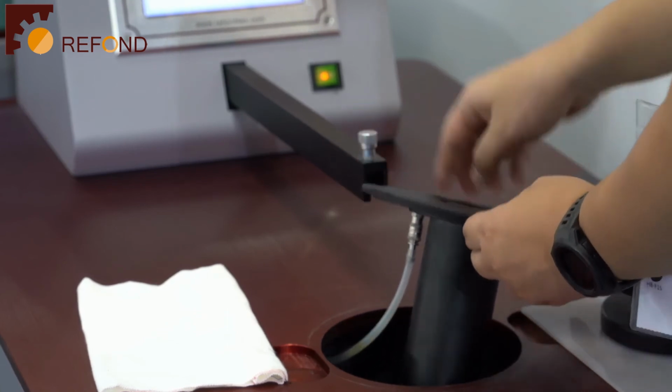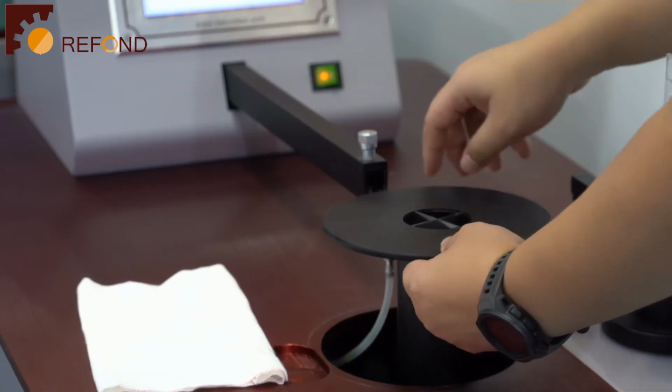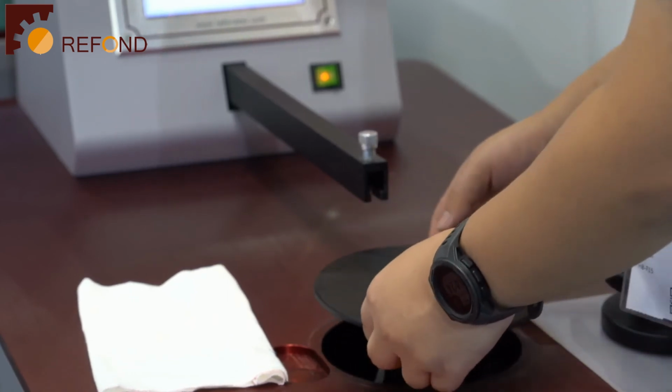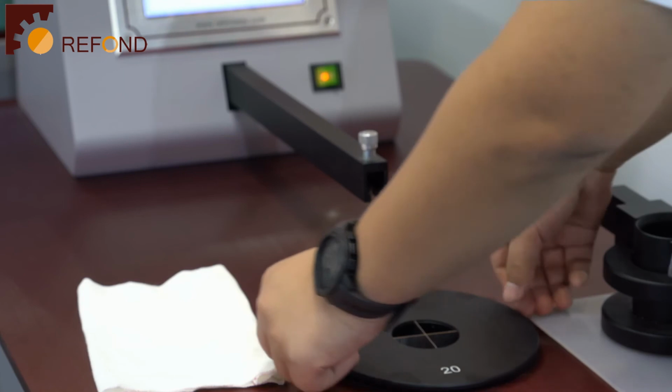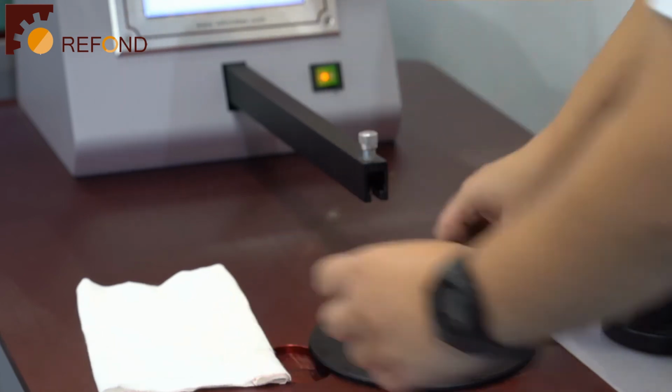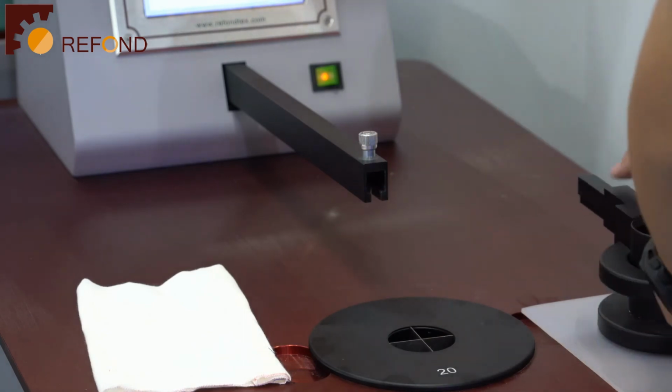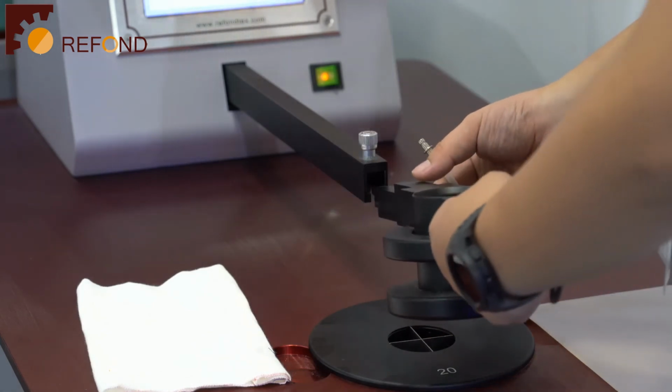Then you need to align the notch and the pins on the bottom of this test head. Push the test head down until it's flush. Then put on the new test head.